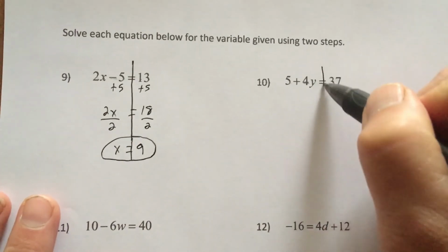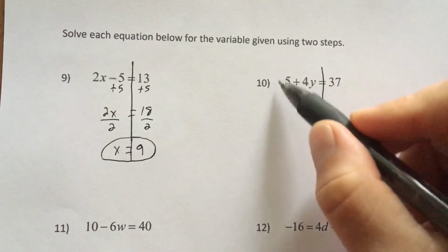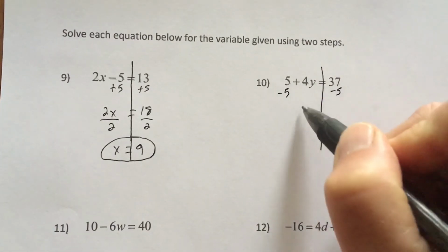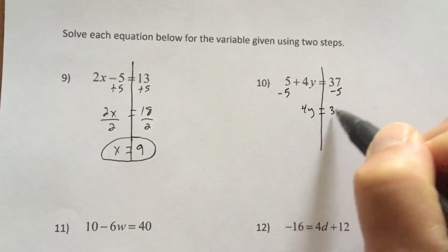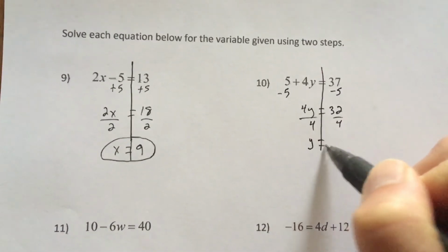Same thing here. My variable is y. I got 2 things I'm trying to get rid of. Get rid of the one that's furthest away first. Subtract this 5. We'll have 4y equal to 32. And then divide by 4. We'll end up with y equal to 8.